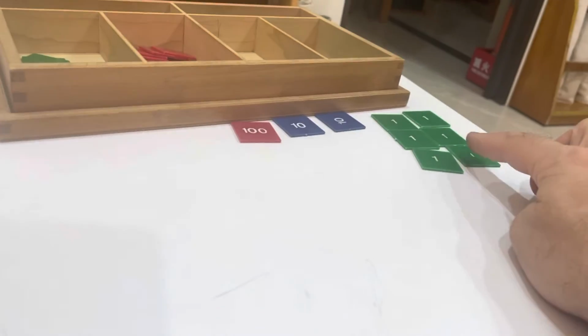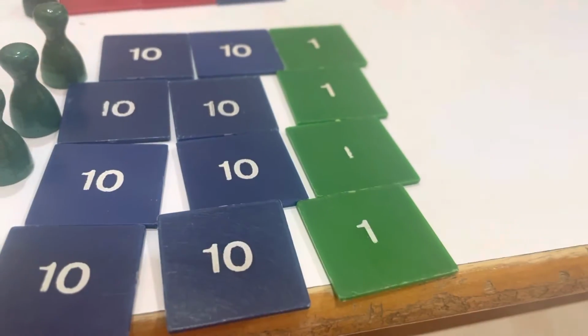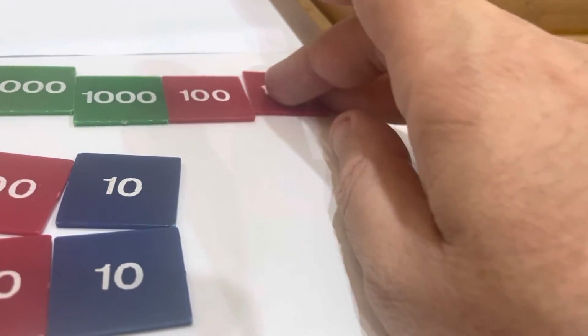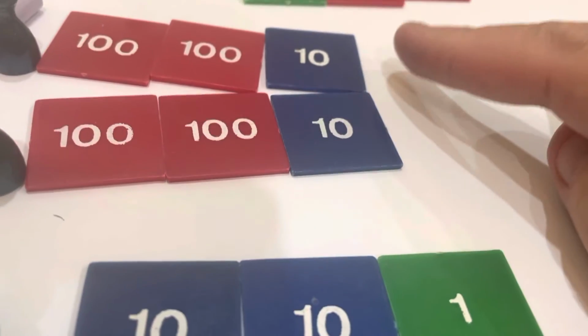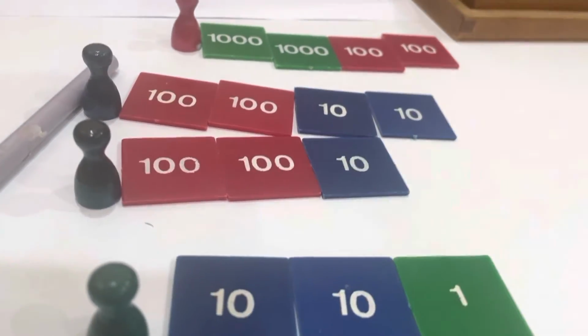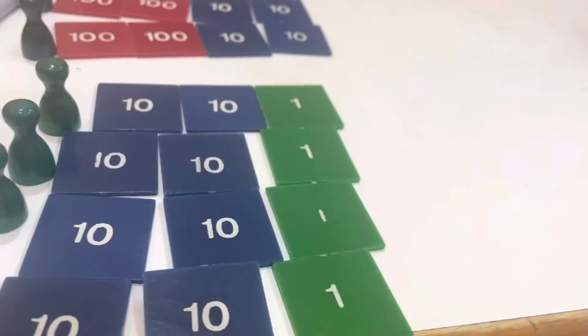And again, it's always easiest to work off the bottom. See that? Okay. I still have another 100, and I can go for this guy. These are going to get the tens. And these will get the ones.